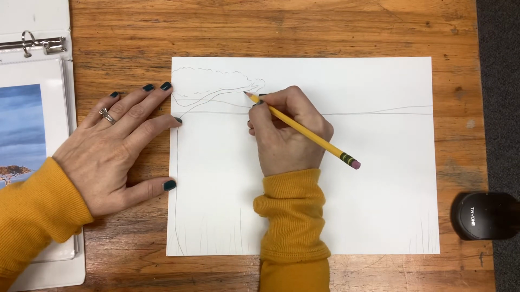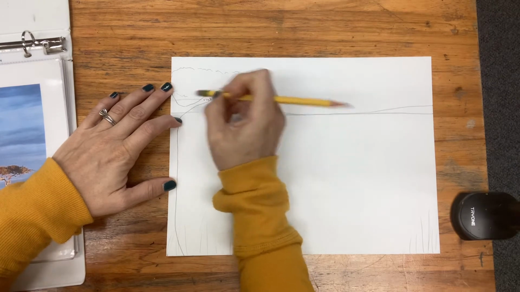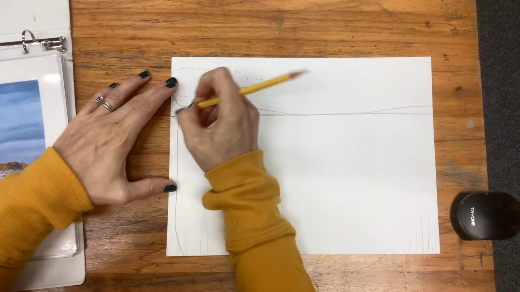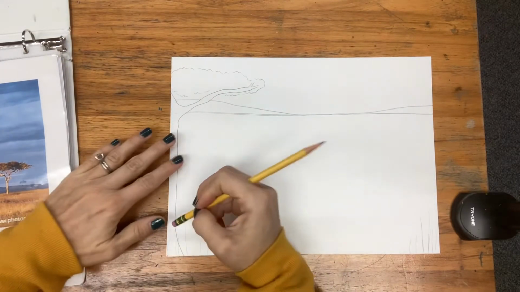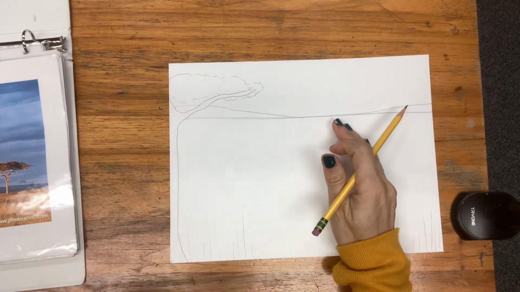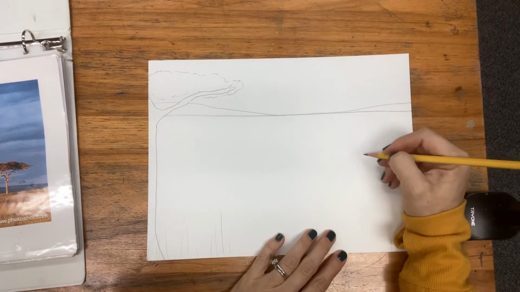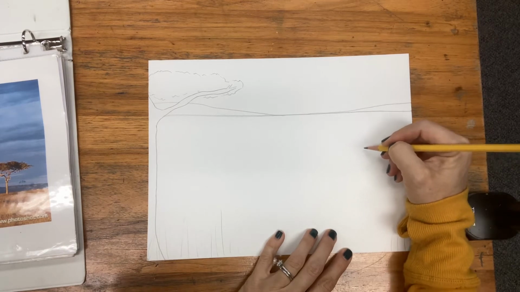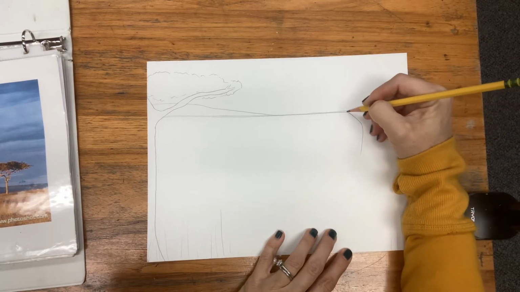And I can add a lot of details when I add my color. I'm just trying to get my drawing in there first. I'm erasing where my tree is overlapping that horizon line. And then maybe I put one farther in the background here. So this is going to be smaller because we're creating that illusion of depth.